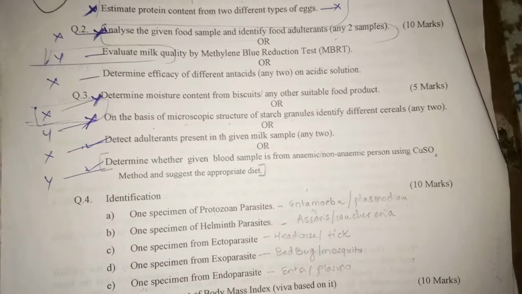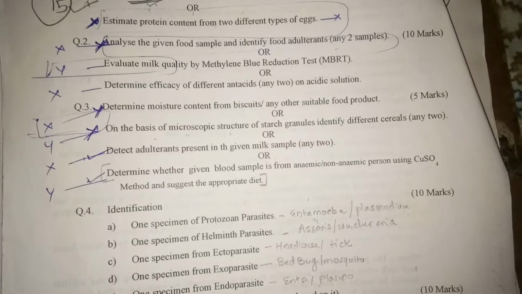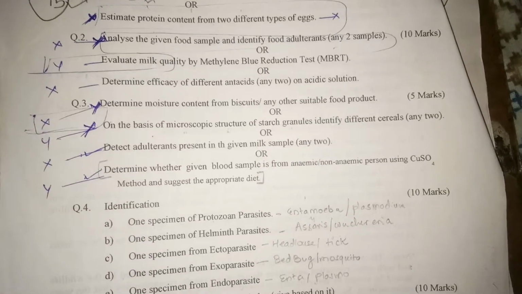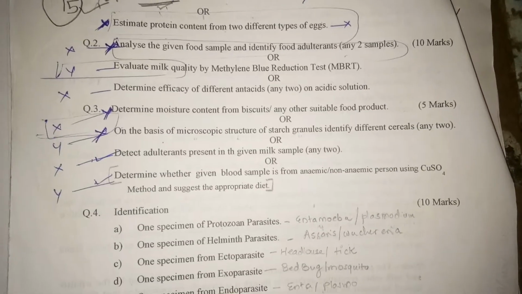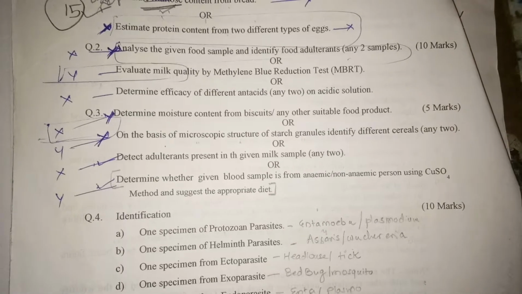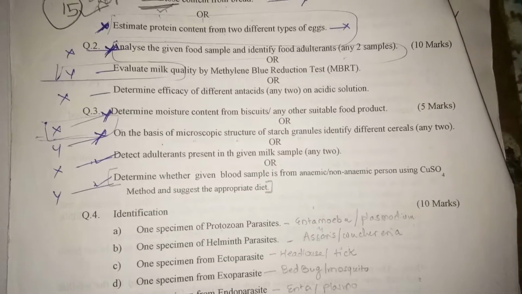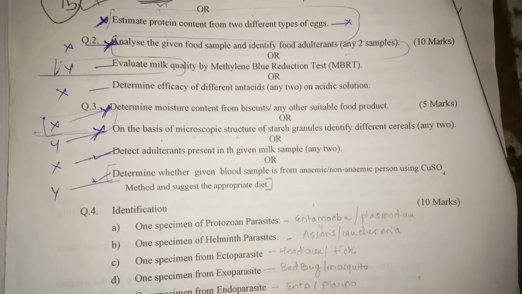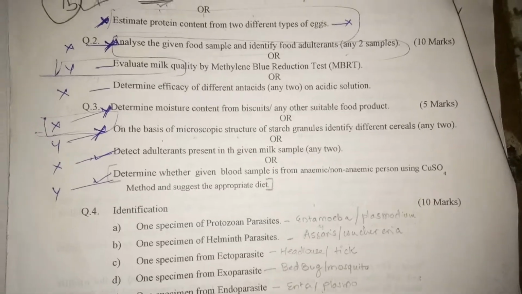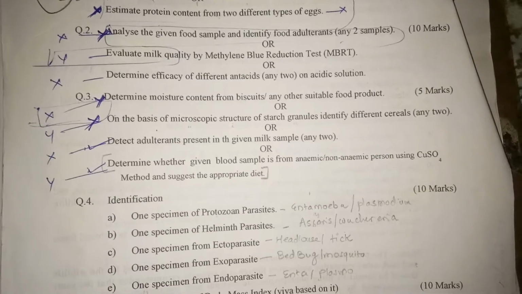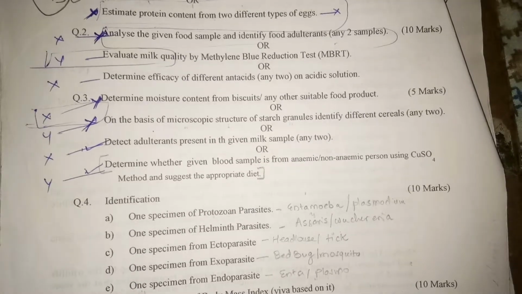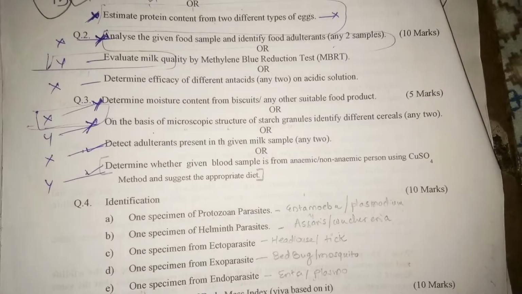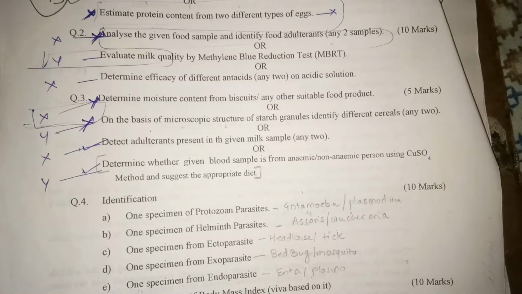So question 2 is: analyze a food sample and identify adulterants, or MBRT, or efficacy of antacids. This is for 10 marks and it is a minor question. If the examiner asks you to write aim, requirement, principle, observation and results, you are supposed to write them.